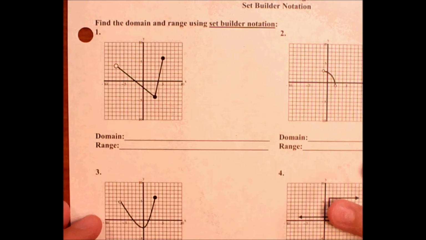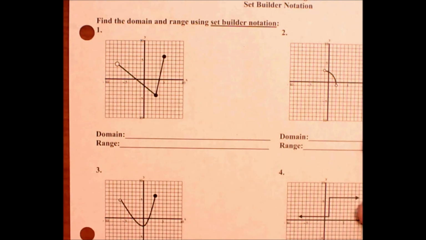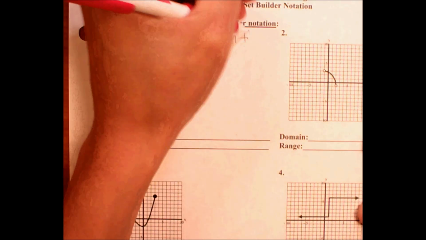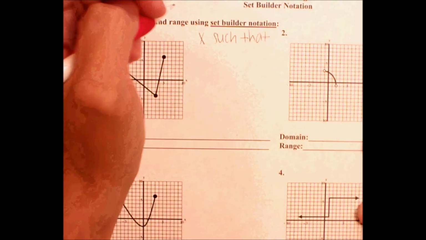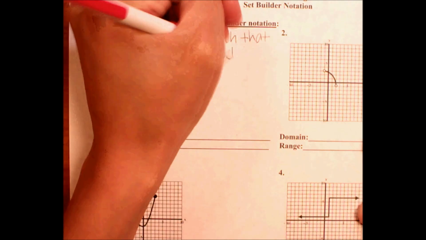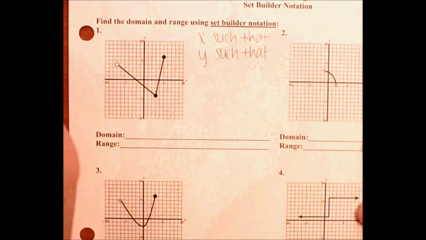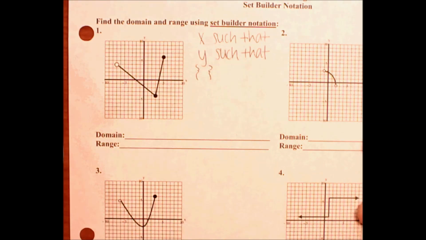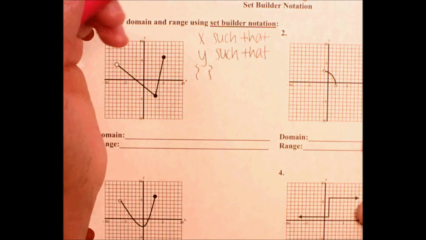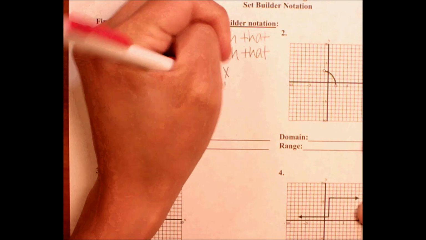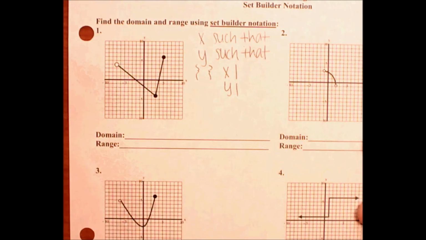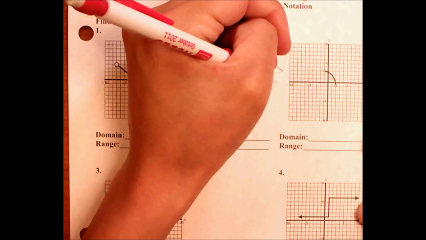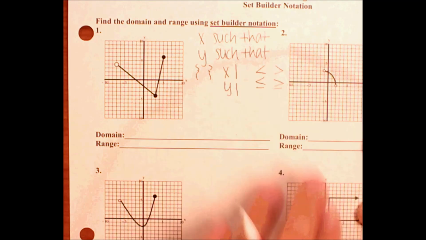This one's a little bit different as far as the way it's written. When we're talking about the domain, we say x such that. And when we're talking about range, we say y such that. With set builder notation, we use these brackets. Not sure what the real name of the bracket is. And then we use x and y with bars for such that: x such that, y such that. And we are going to use inequality signs. So we're going to be using all of this in set builder notation.